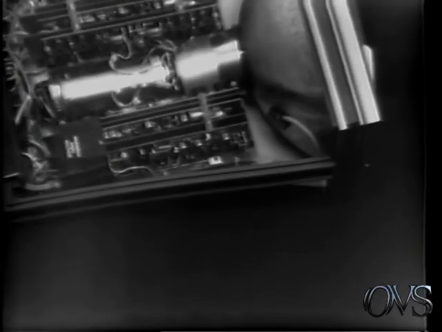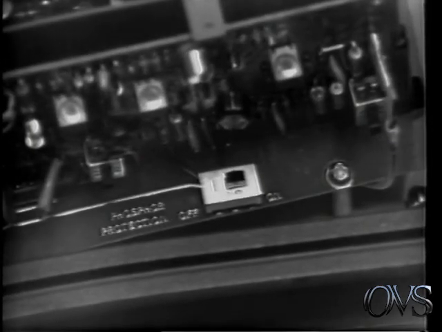An on-off switch, located here, allows the phosphor protection circuit to be disabled. However, in normal applications, this is not recommended.